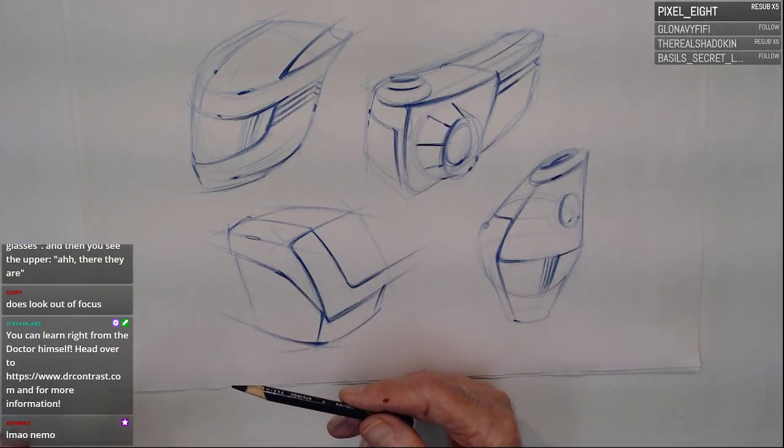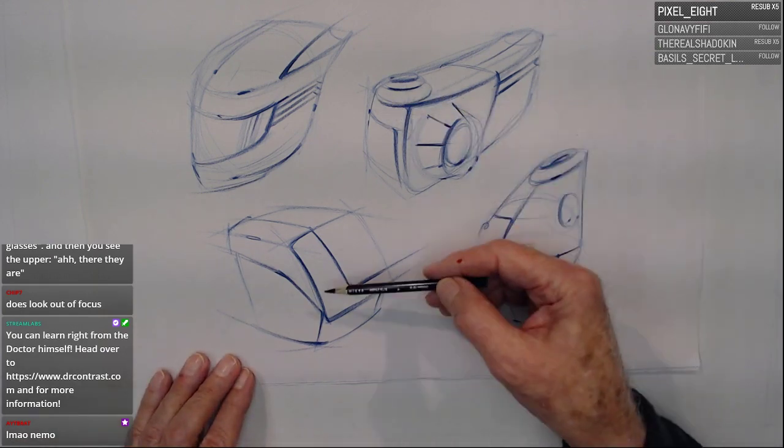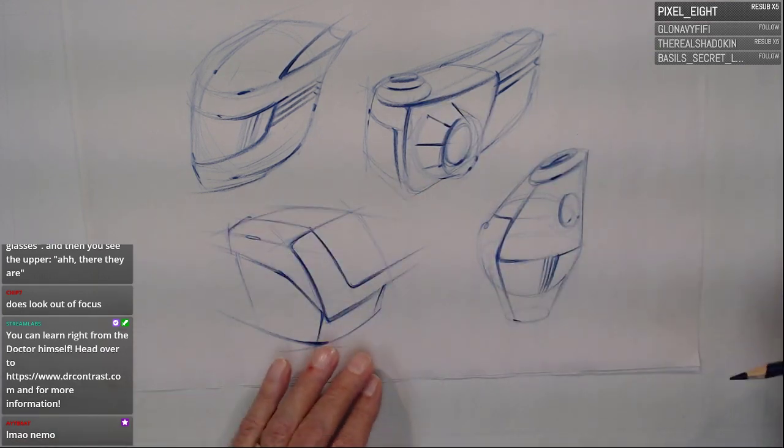Don't fill it all in. Give it some power. Same thing here, thick to thin, thick to thin. Same process here, different shape variations.